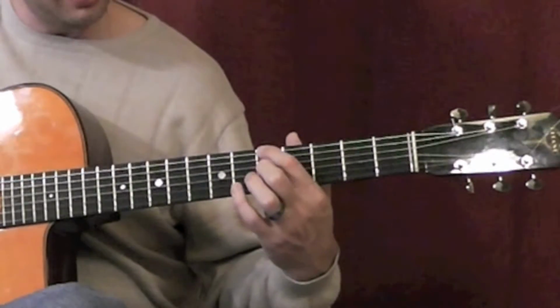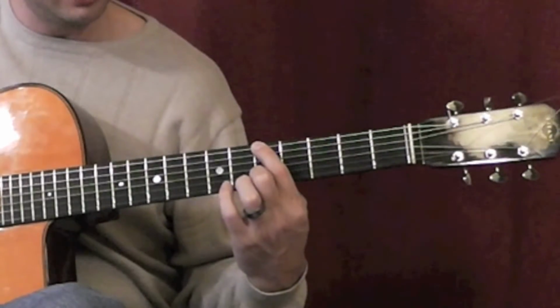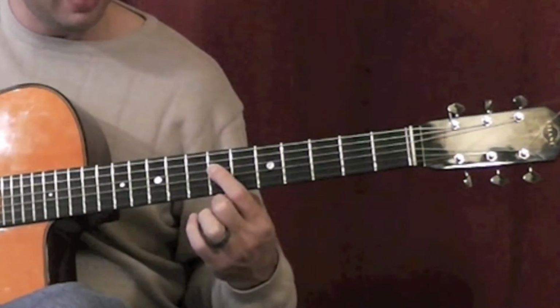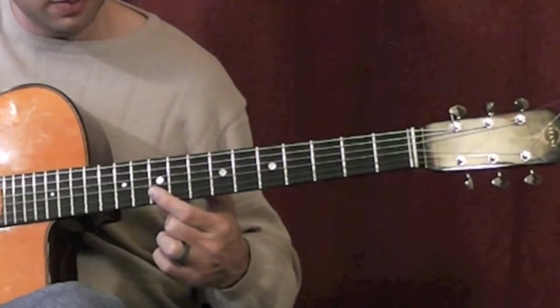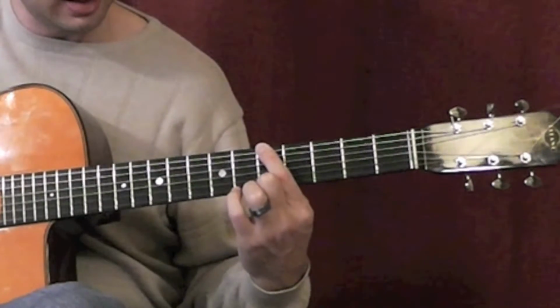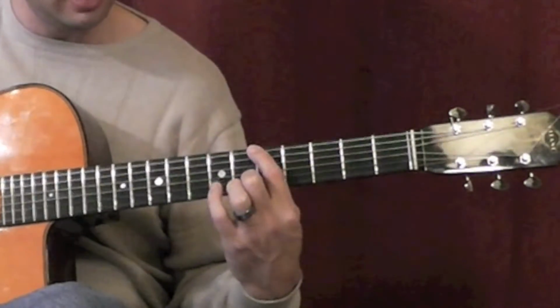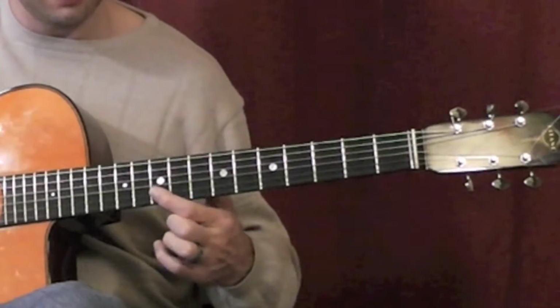And we can find a single note on all 3 sets. So I have an A, which is the 5th fret on the low set. I have an A, which is the 7th fret on the middle set. And I have an A, which is on the 10th fret on the top set. So you see that's on the 6th string, the 4th string, and the 2nd string, or the low set, the middle set, and the high set.